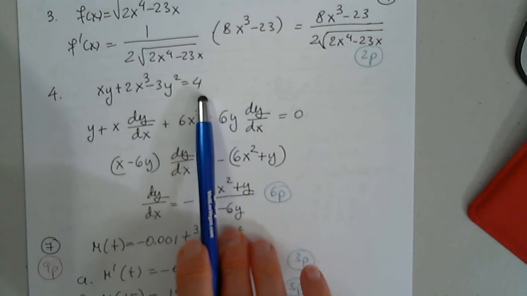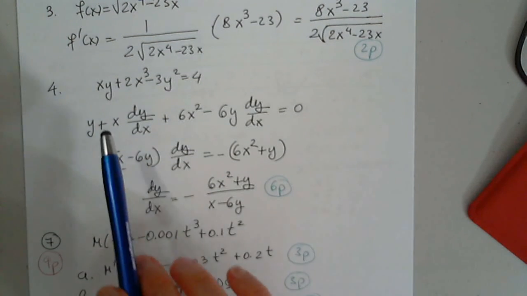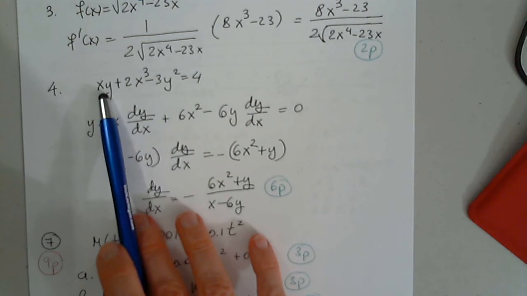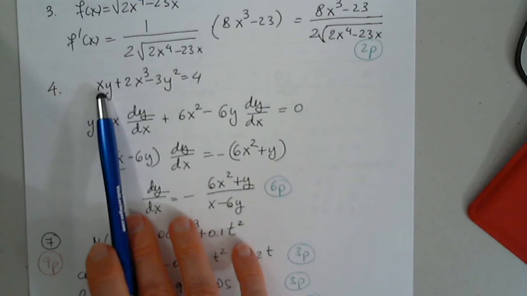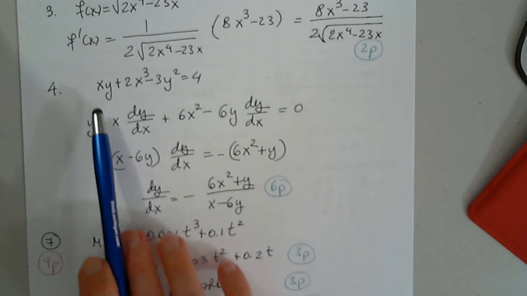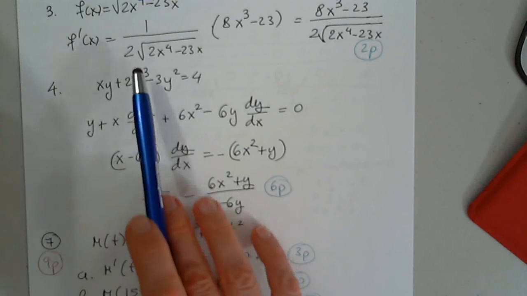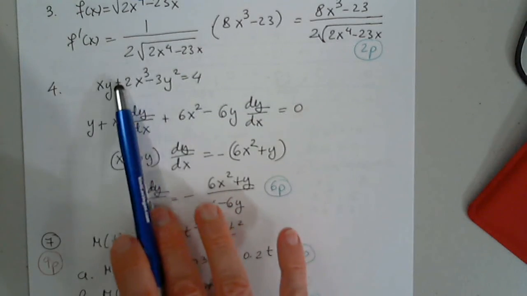Differentiate implicitly to find dy over dx. This is the product rule. First function prime times the second one. The first function prime is 1 times the second one plus the first times the second one prime. This is just a function of x.